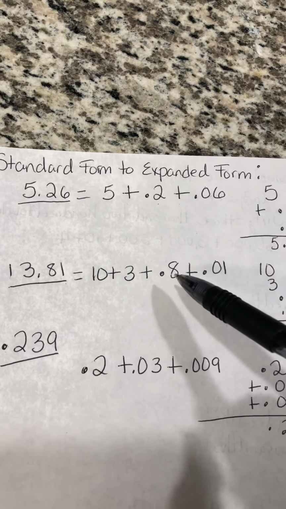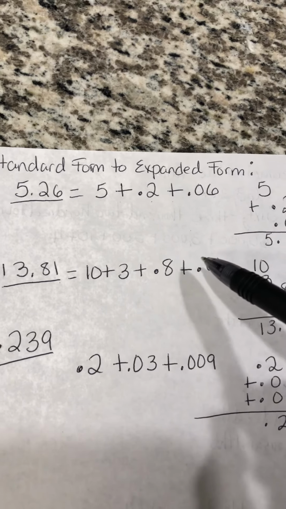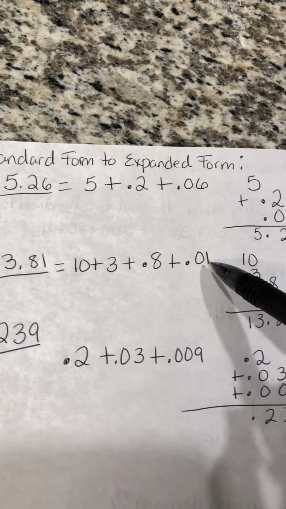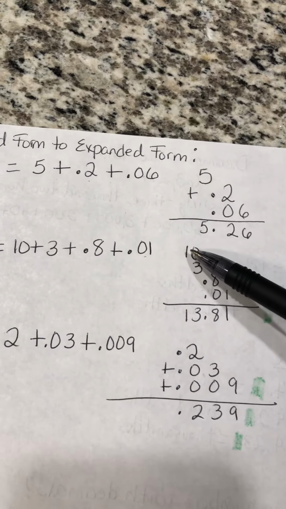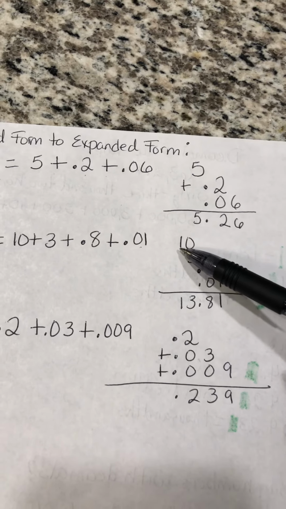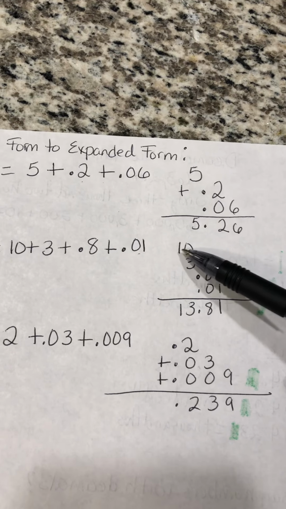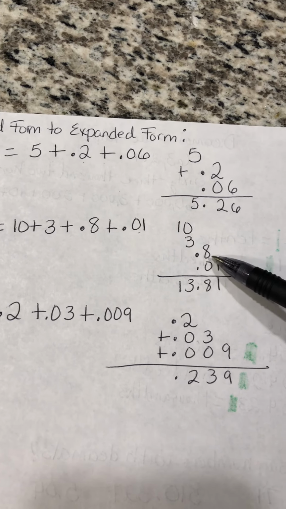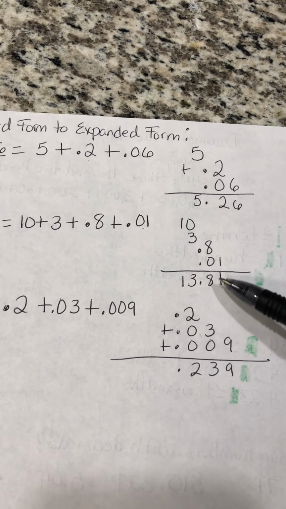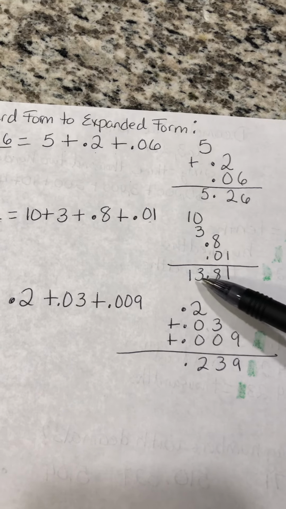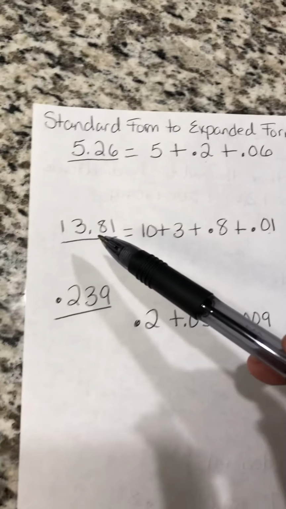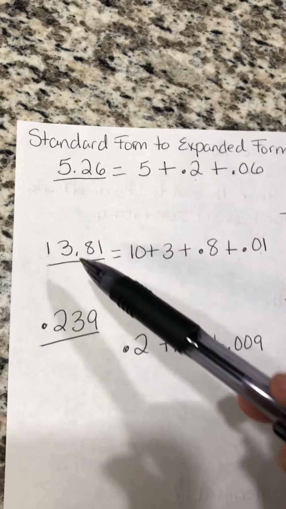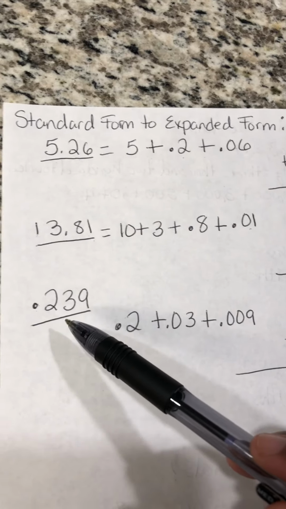The first number to the right of the decimal is tenths, and the second number to the right of the decimal is hundredths. Over here, I've written it correctly. I start out with my whole numbers, with my numbers that are greater than 1, 10, 3. I make sure they're all in the right place. 8/10 plus 1 hundredth, and I add everything up, and I get 13 and 81 hundredths, just like the number in standard form.